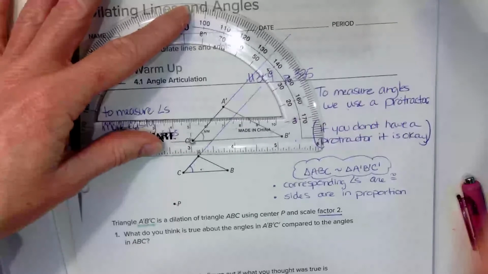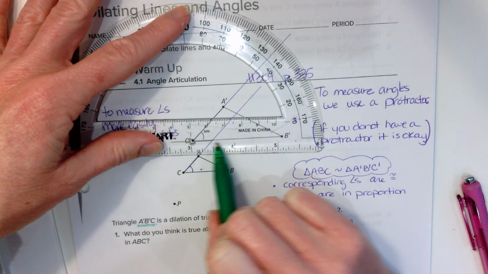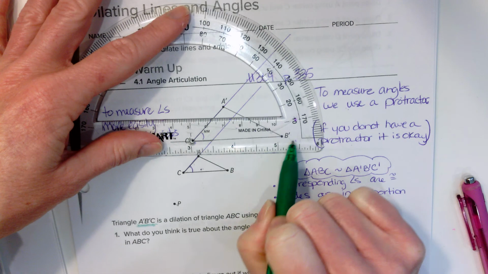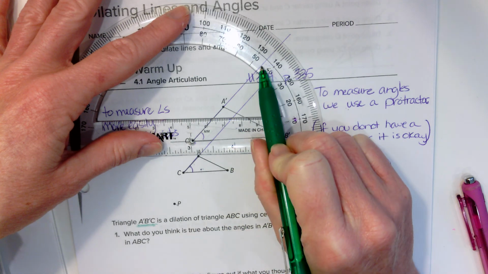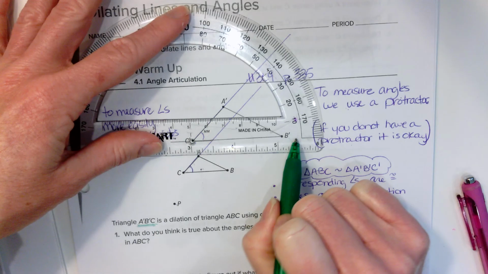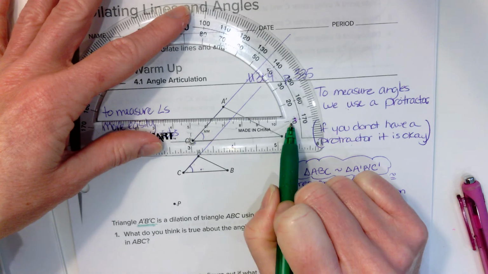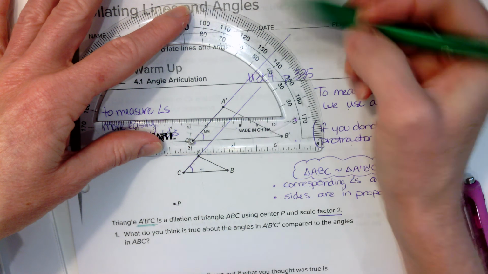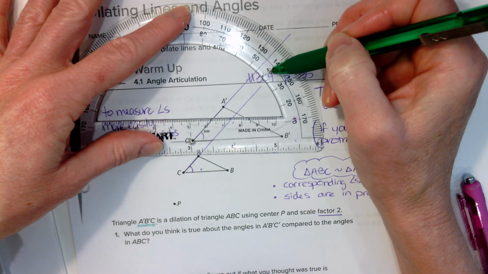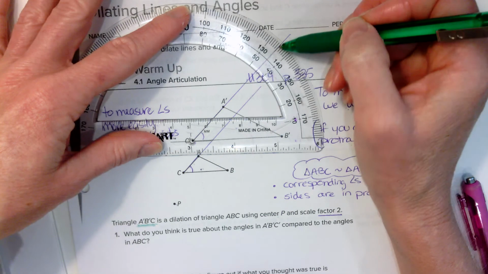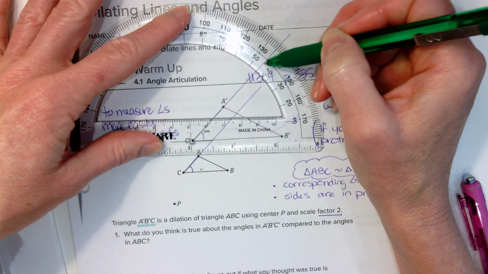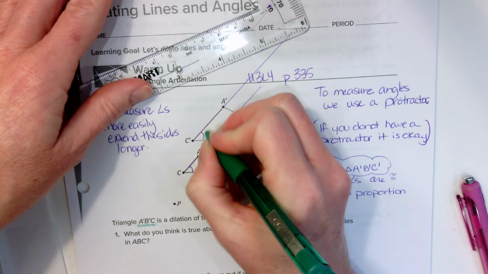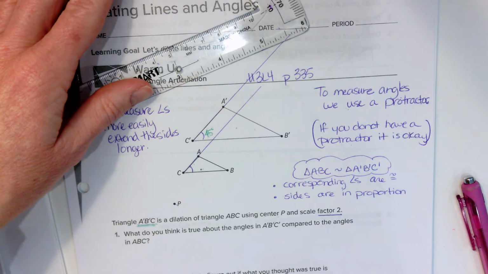So which numbers am I going to look at? Well, this is pointing to 0. So this is the beginning of my angle, and my angle goes up to this long purple line that I extended. So I'm not going to go from 0 to 170. I'm going to go from 0 to 10. So this is 10 degrees, 20 degrees, 30 degrees, 40 degrees, and my line crosses halfway in between 40 and 50. So then this is 45 degrees on my protractor. I can see it going through the middle tick mark. So I know that C prime is 45 degrees.